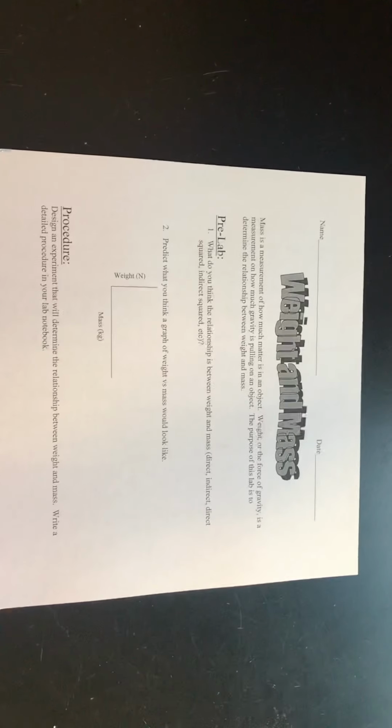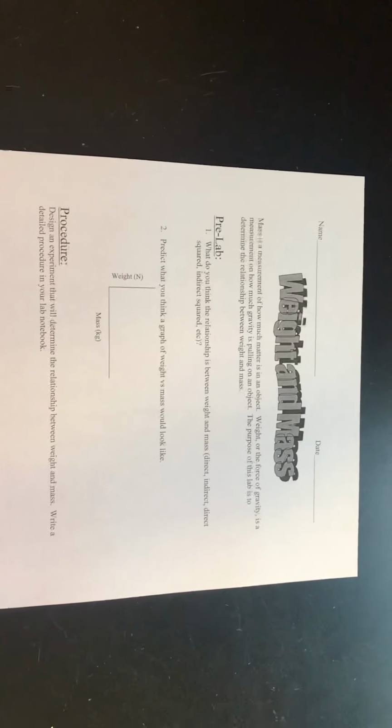What you're doing today is taking a look at the weight and mass lab. Mass is a measurement of how much matter is in an object. Weight, or the force of gravity, is a measurement of how much gravity is pulling on an object. The purpose of this lab is to determine the relationship between weight and mass.